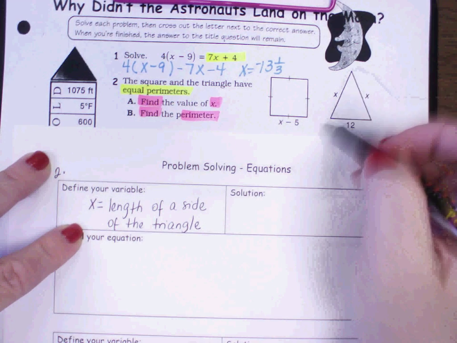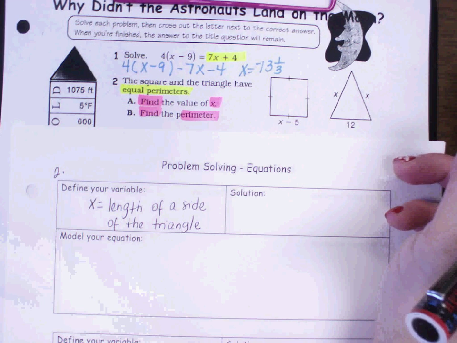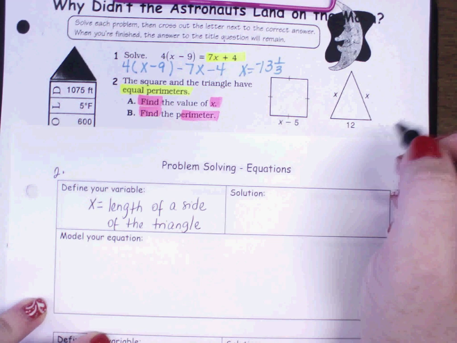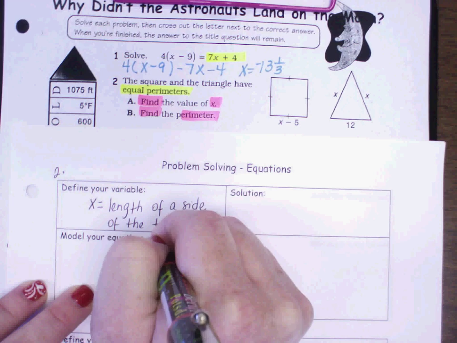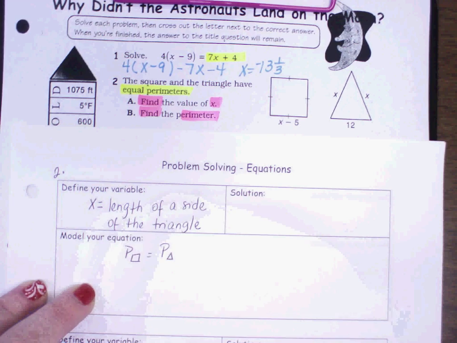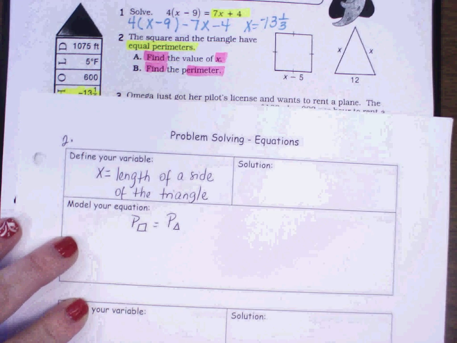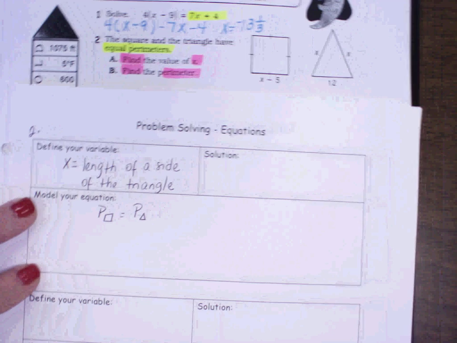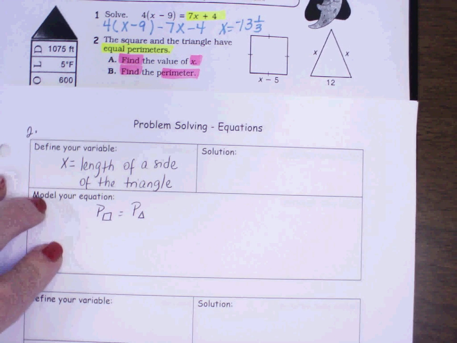Isn't that the length of a side of a triangle? Isn't x one of the lengths? One of the sides, right? It is the length of one of those sides. And actually, it's an isosceles triangle because two of them are the same, right? All right, so the perimeter of the square equals the perimeter of the triangle.